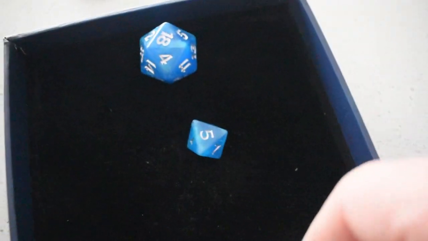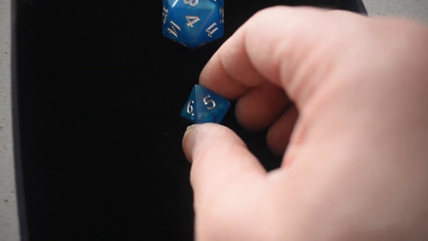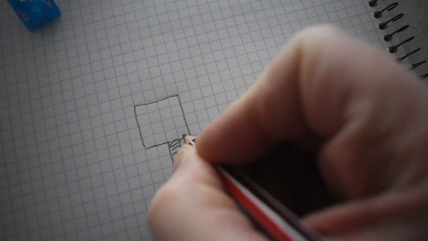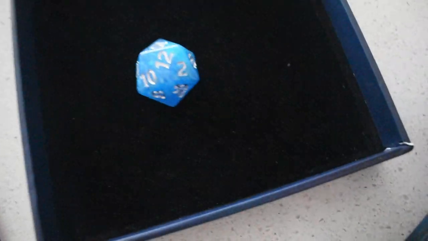So since we're doing a random dungeon, so that's on the right hand side. And then we've got the chamber contents, room or chamber contents. 12. And it's empty.